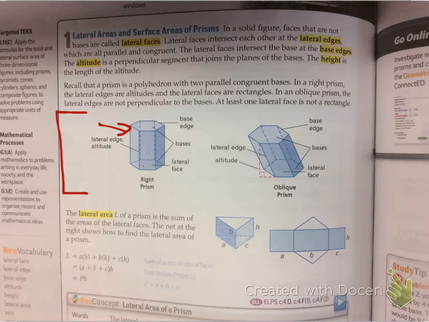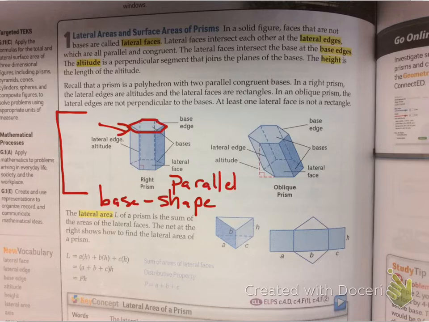Now, how do you know what's a base? It's not because one's on top and one's on the bottom. The one shape that appears twice, the parallel shape, is the base. Okay? Keep that in mind. So you see here, this right here is a shape, and there is one that's parallel to it. I can't draw that worth a darn, but that would be the base.